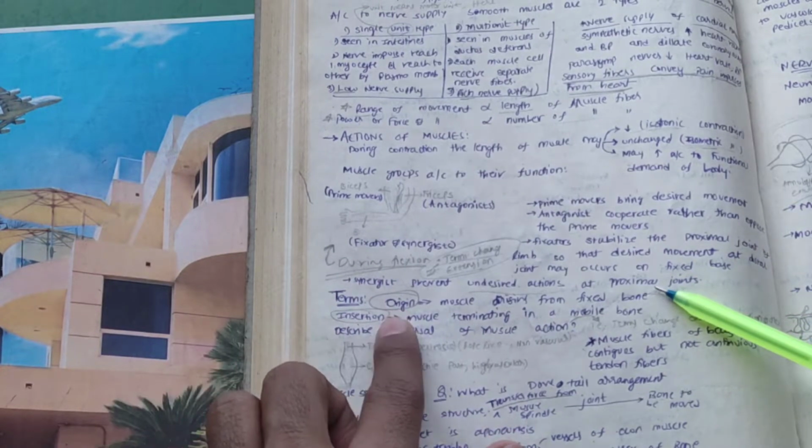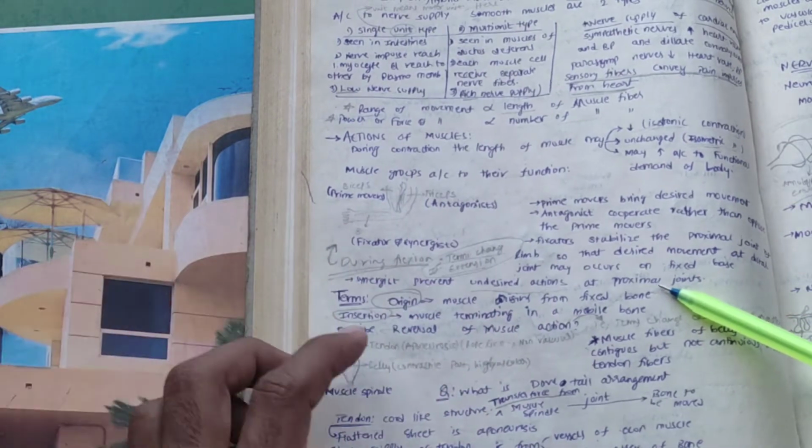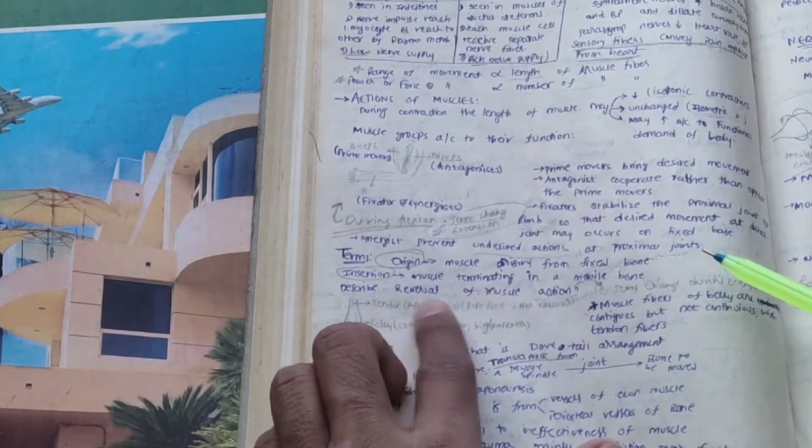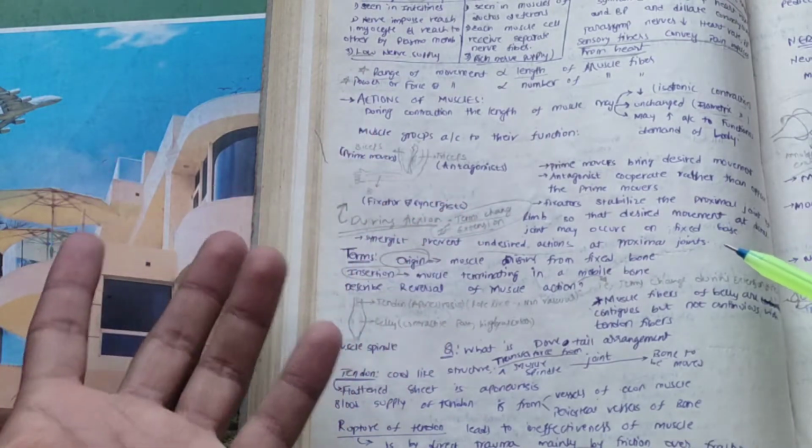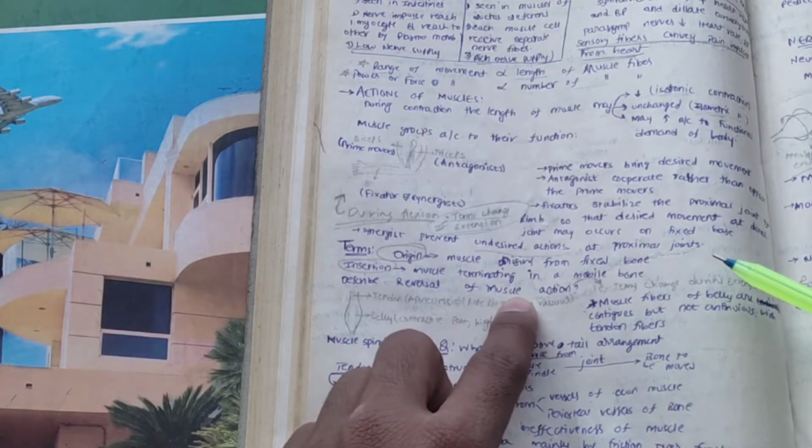Origin means the muscle attachment on the immobile bone, and insertion means the muscle terminating on the mobile bone. That's it. And then there is reversal of muscle action. If a muscle action is flexion and it does extension, the entire action is reversed. This is called reversal of muscle action, right? You can refer to your textbook; it is given very clearly.